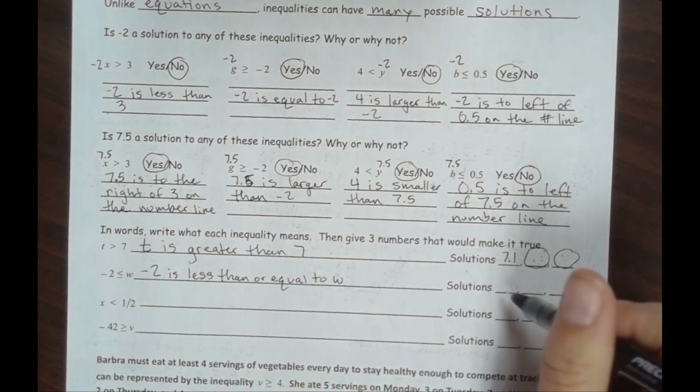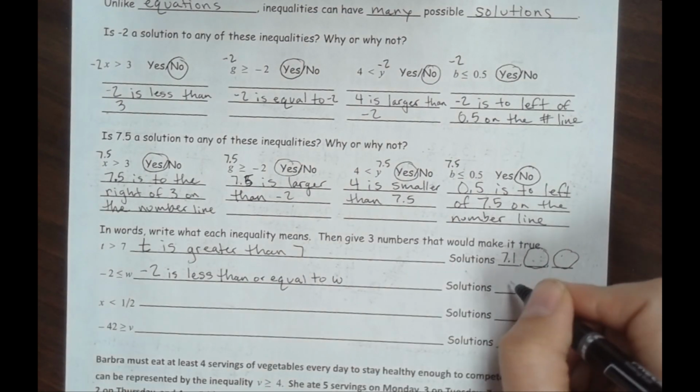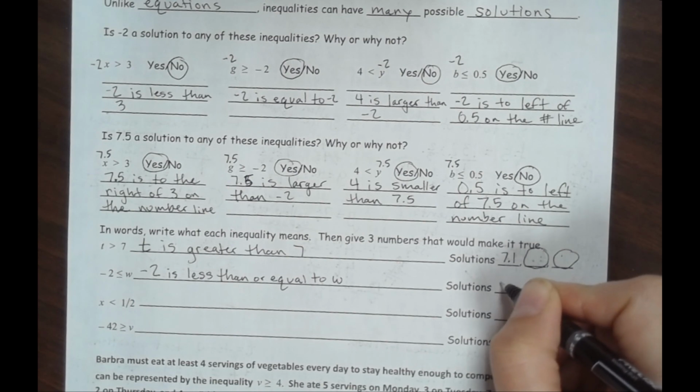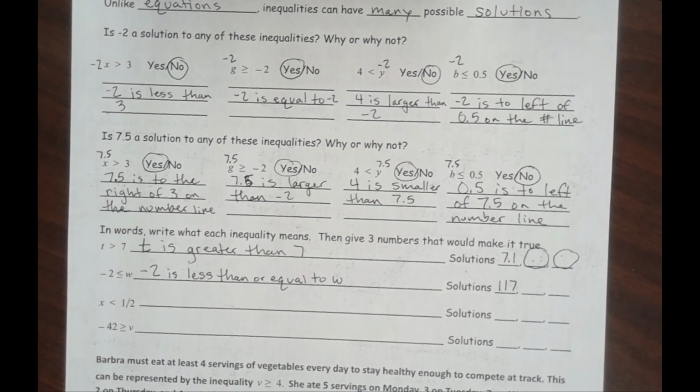Okay, now give me something that would make this true. What is a number that is larger than -2? Because that's what this is saying. W has to be bigger than -2. Well, I think 117 is larger than -2. You come up with 2 other solutions.